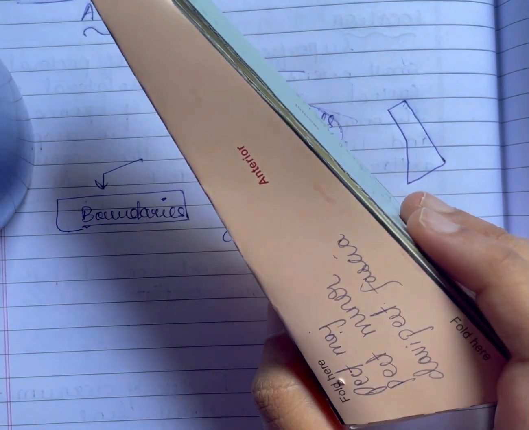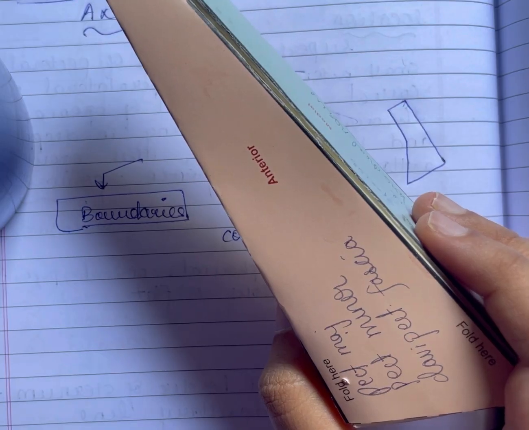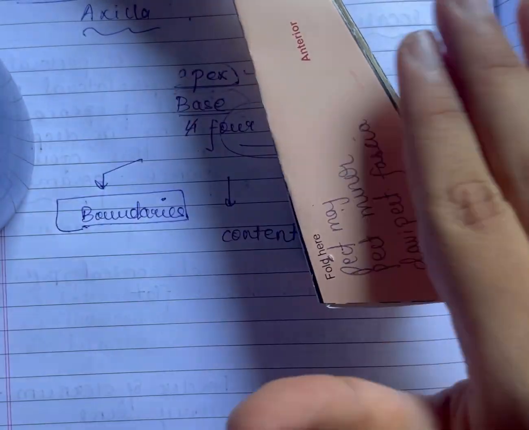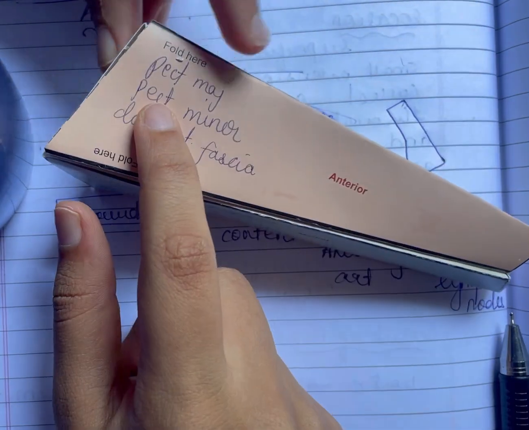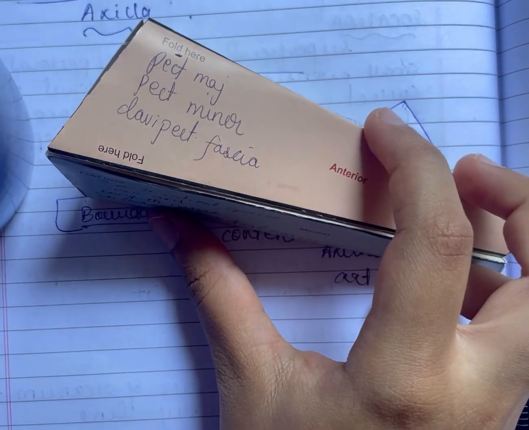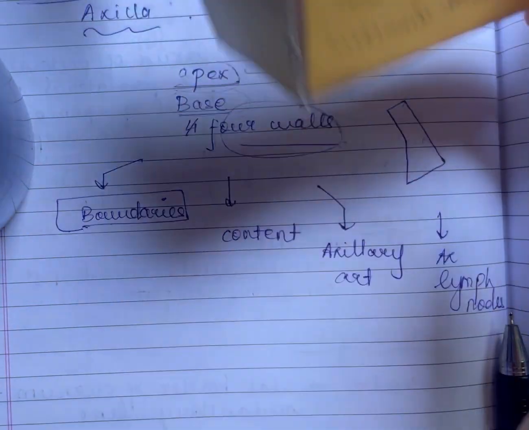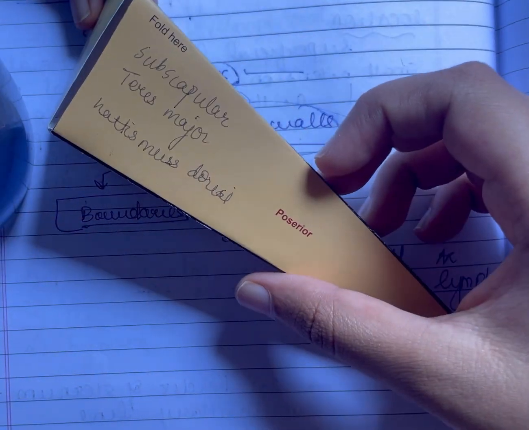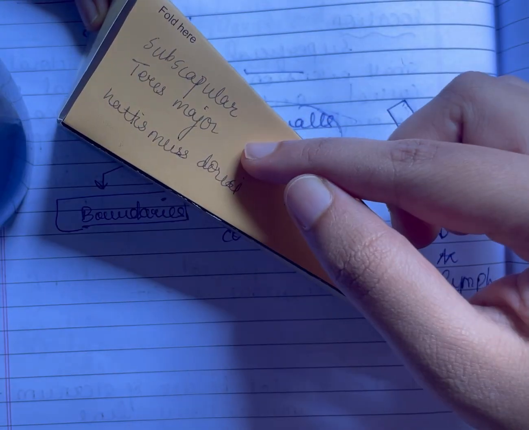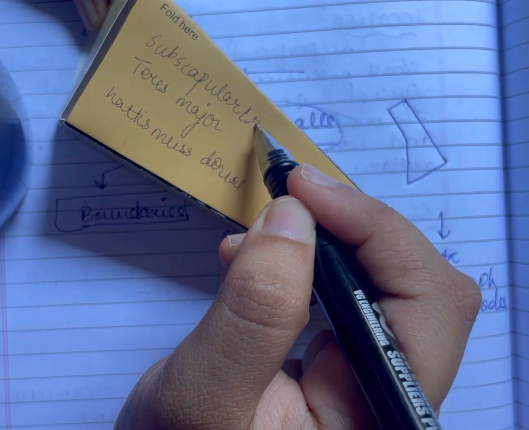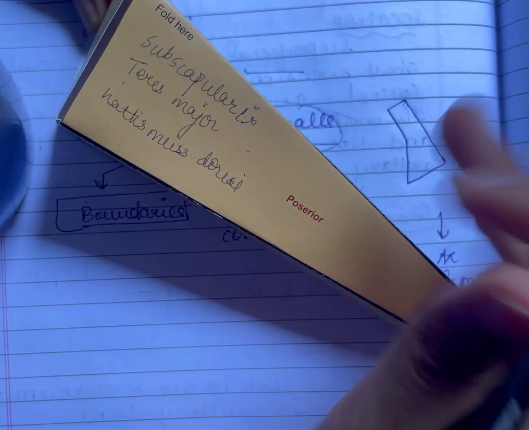Now this is the anterior wall. It is formed by three structures: pectoralis major, clavipectoral fascia and pectoralis minor. Then comes the posterior wall. This is also formed by three structures: subscapularis above, then teres major and latissimus dorsi.